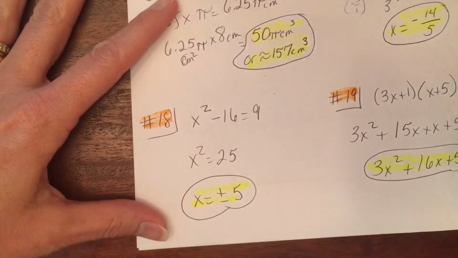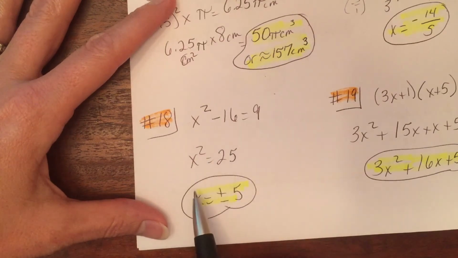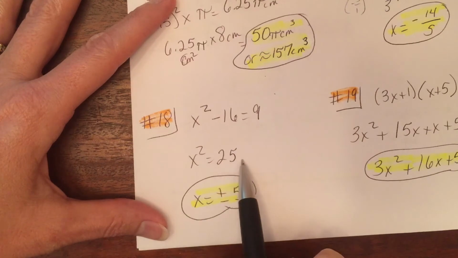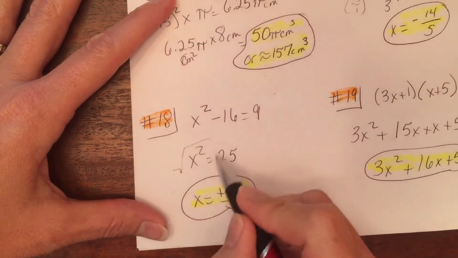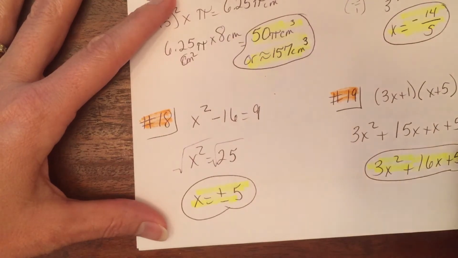Number 18. X squared minus 16 is equal to 9. They want us to solve for x. So I added 16 to both sides. X squared is equal to 25. Square root both sides. And remember, I need the positive and negative root. X is equal to positive or negative 5.